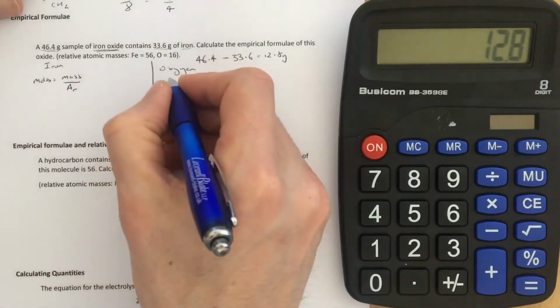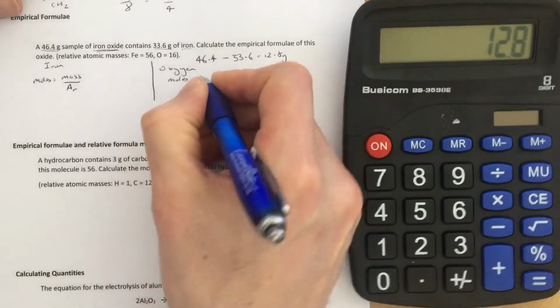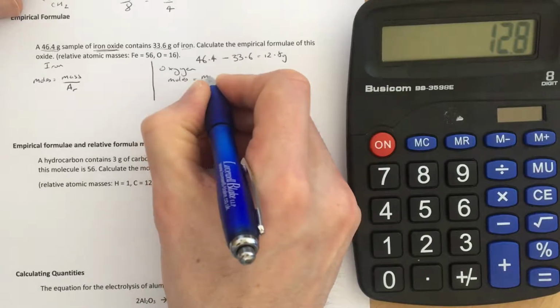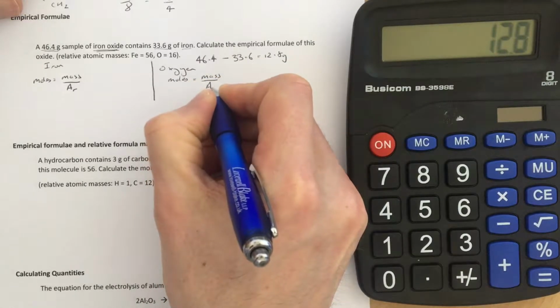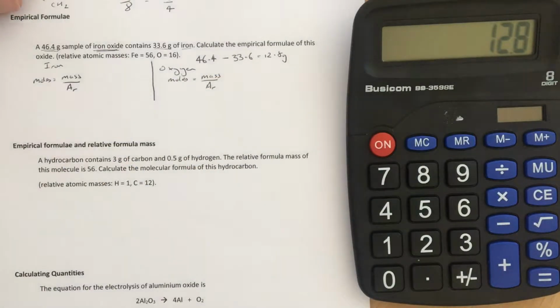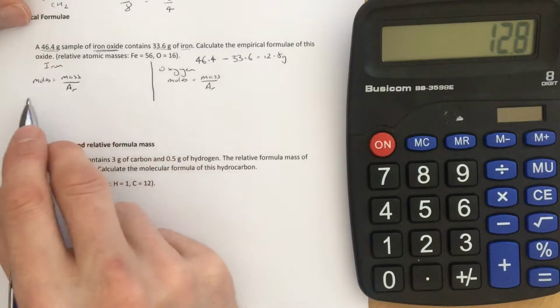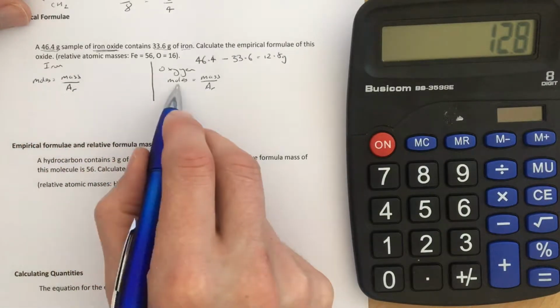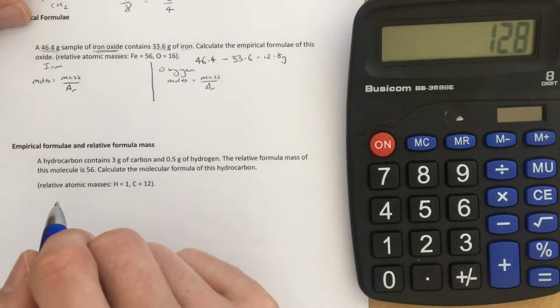And we're going to write that on both sides, and I suggest you do this. The more you write this down, the more you tell the examiner that you know what you're doing, and the less likely you are to forget it or make mistakes. The exams are a stressful situation, so just get into the habit of drilling yourself like this each time. So moles equals mass over AR, moles equals mass over AR. We've done that for iron, we've done that for oxygen. Now we just need to plug the numbers in.